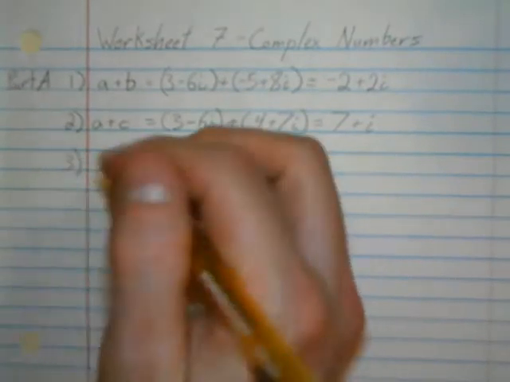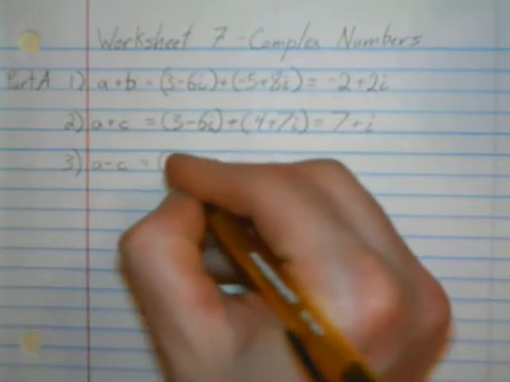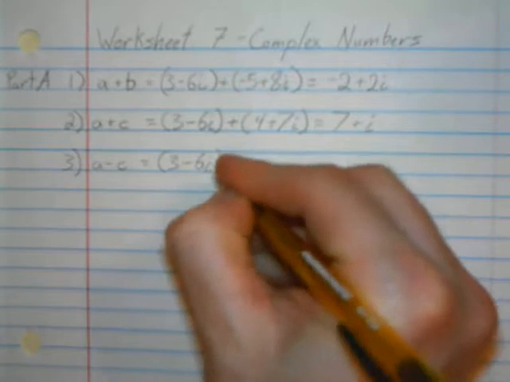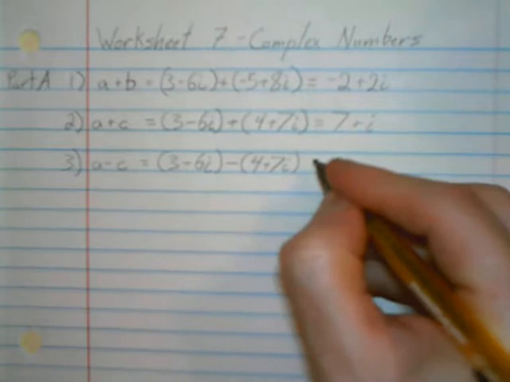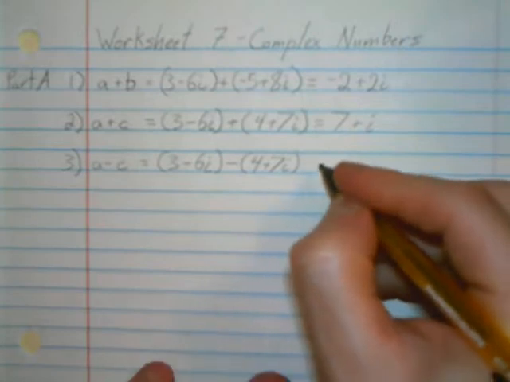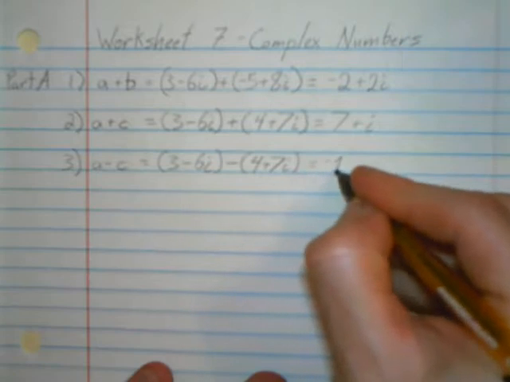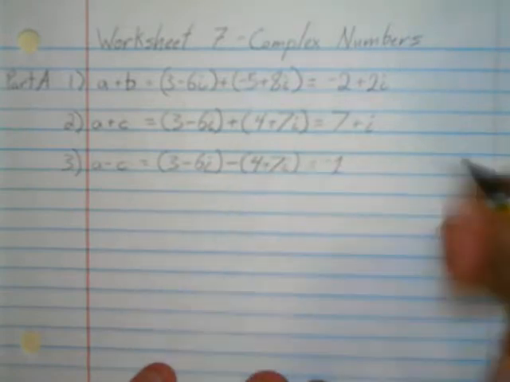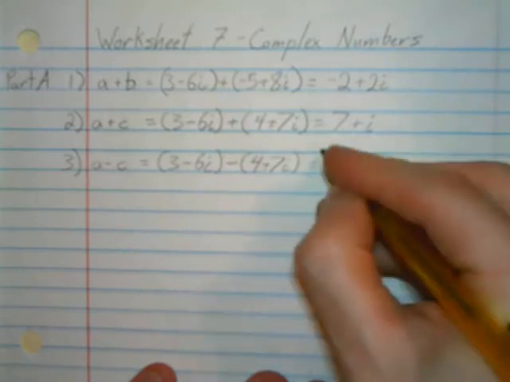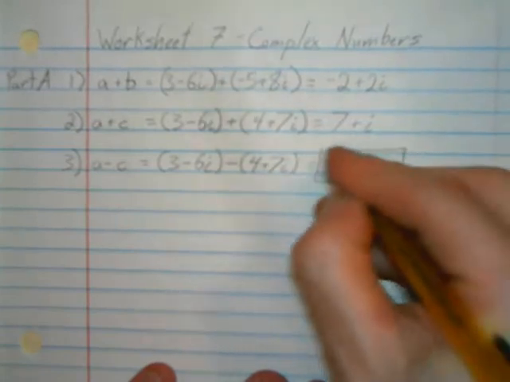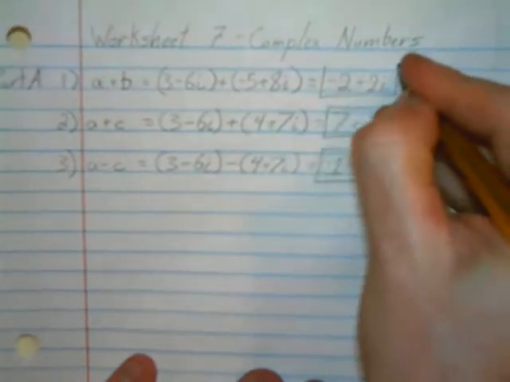Okay, number 3, a minus c. So the same complex numbers we just had, however, we're going to be subtracting this time. So 3 minus 6i minus, and again, I'm going to put the 4 plus 7i in parentheses. Main reason I do that is now when I subtract, I'm going to have negative 1. Negative 6 minus 7i ends up being negative 13i. Go ahead and put a box around our final answers.